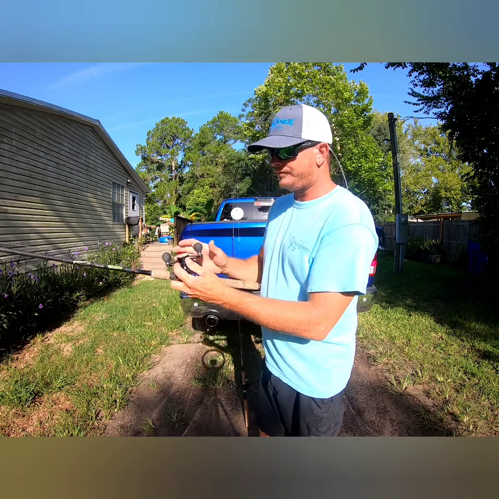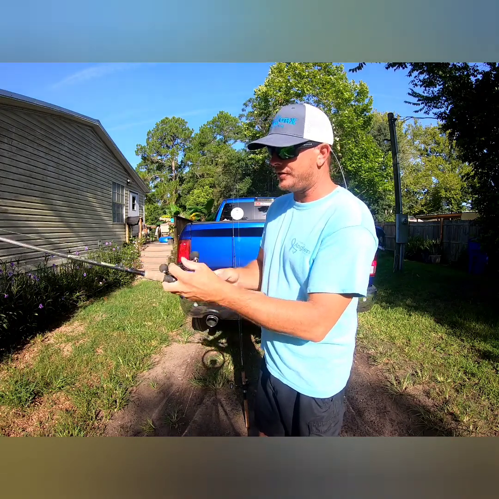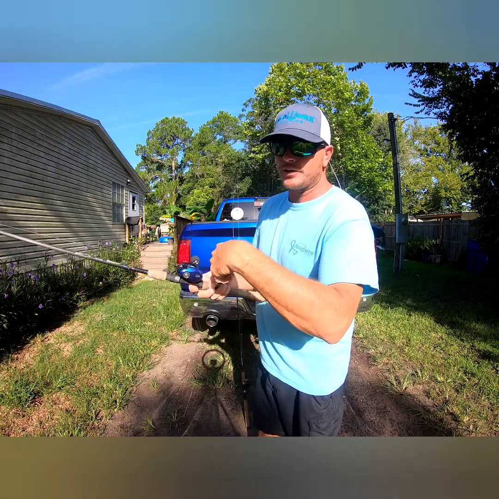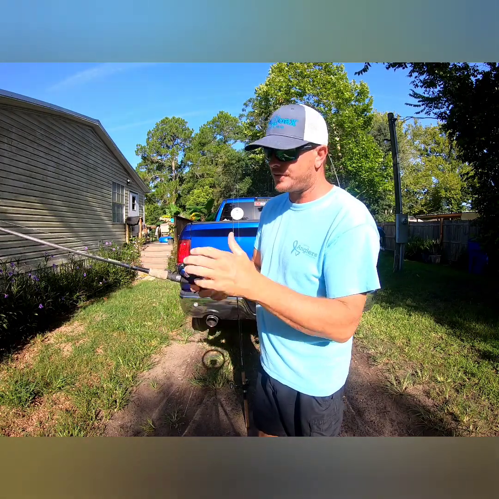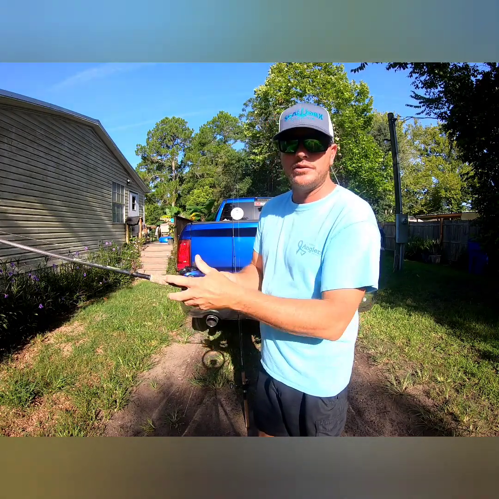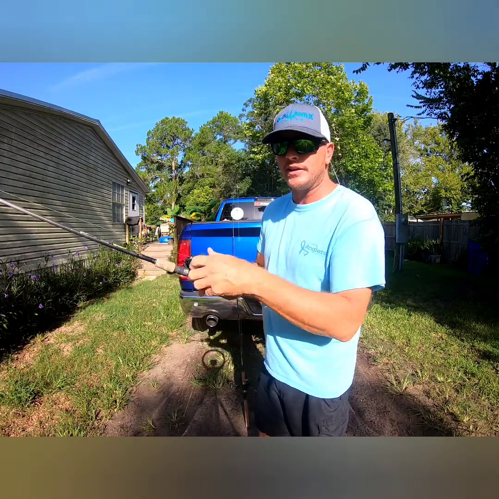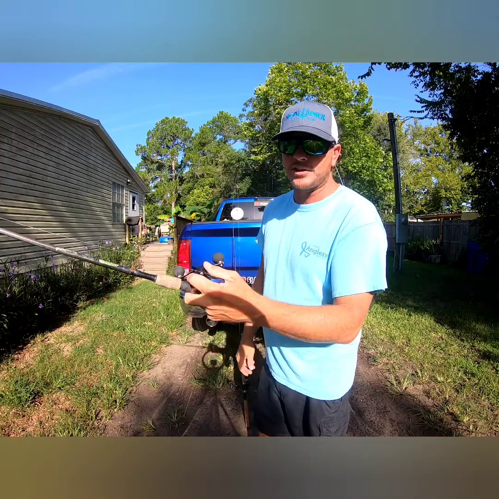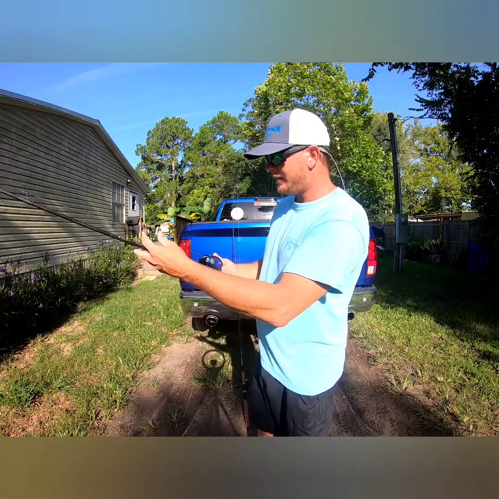So these come in a right and left hand retrieve though. This is a right hand retrieve because the handle's on the right. They make them with the handle on the left. So whenever you go purchase one, make sure you know which hand you want to reel with before you buy it. It'll say RH or LH, and this one's obviously a RH, right hand.